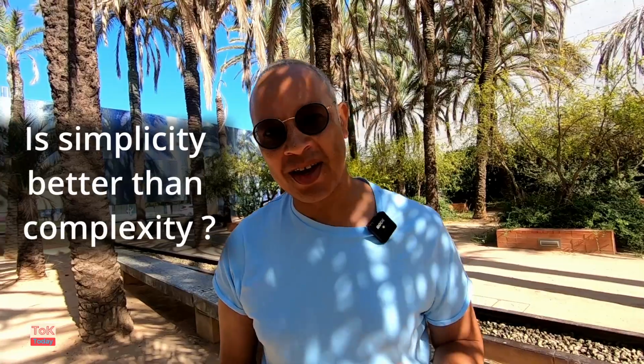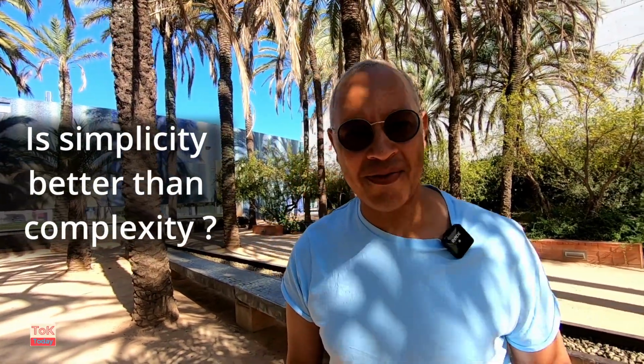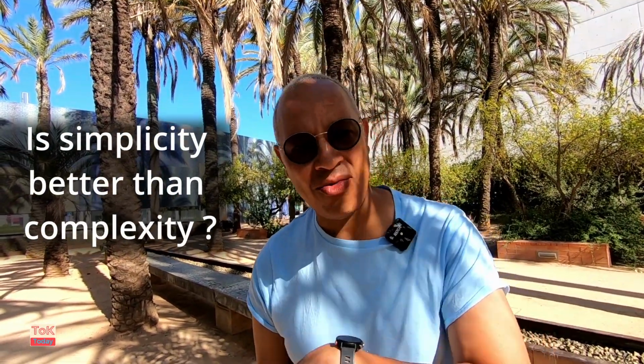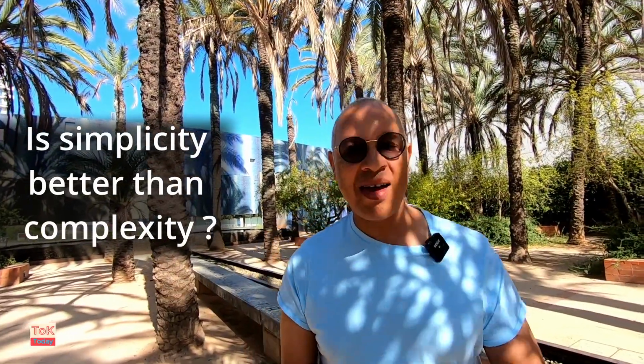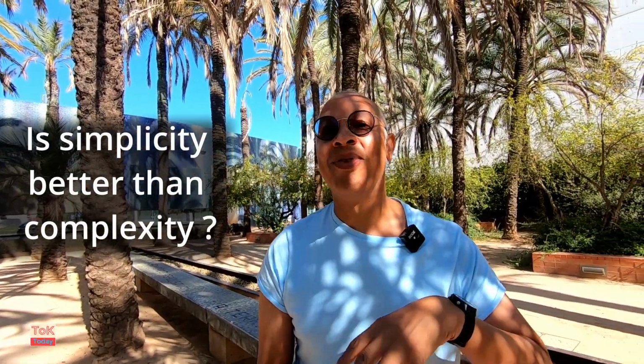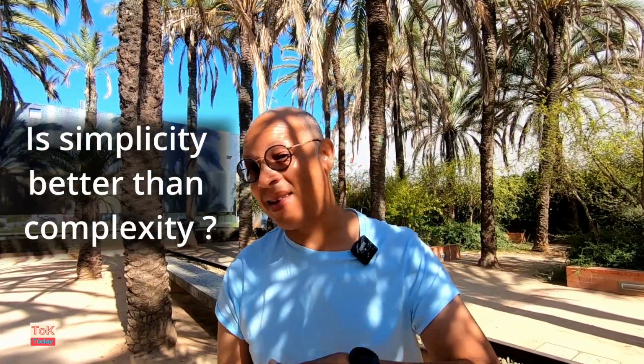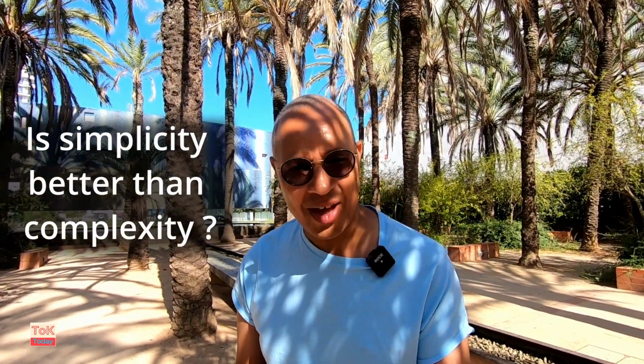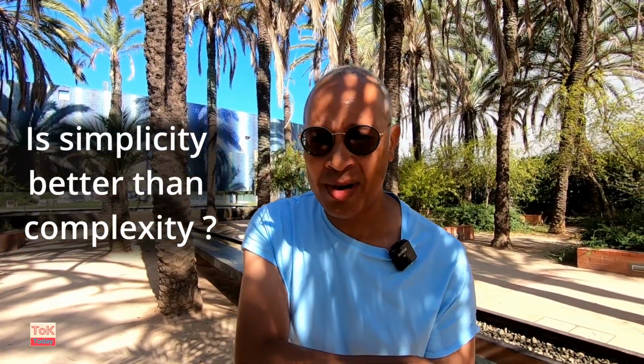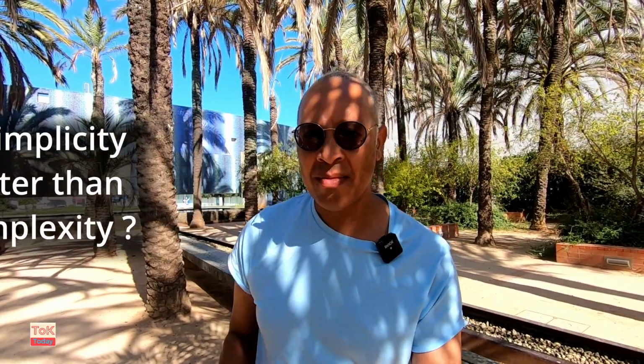Question: is simplicity better than complexity? It's a false dichotomy, of course, a red herring, because it's tempting to say that things that are simple in one context are complex in another context, and vice versa. Those things which are complex in one place are simple in another place. But that's relativism, and we don't want to fall into the mire of relativism.